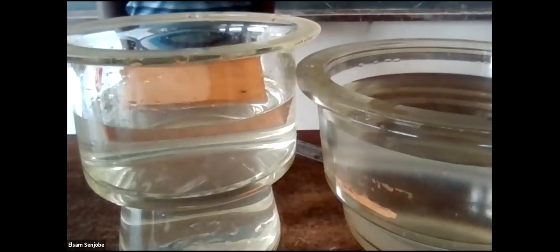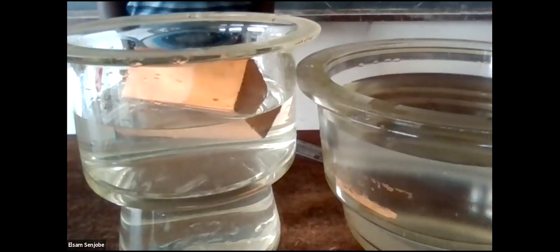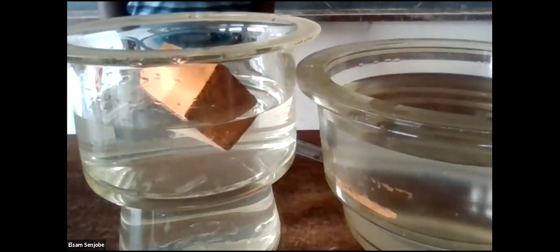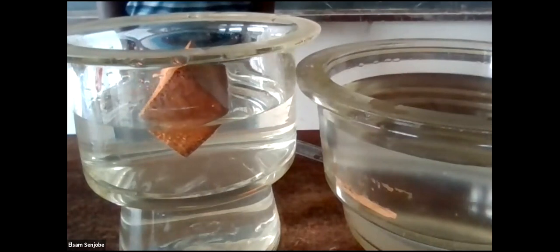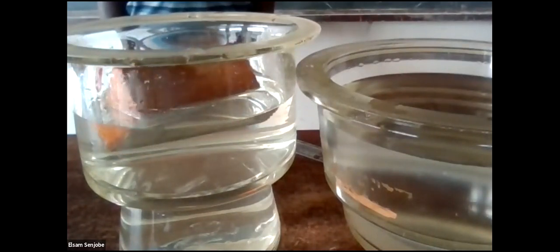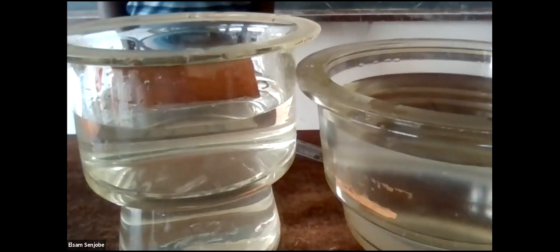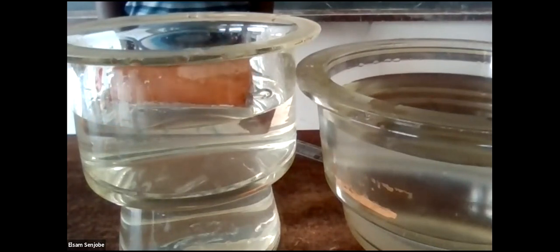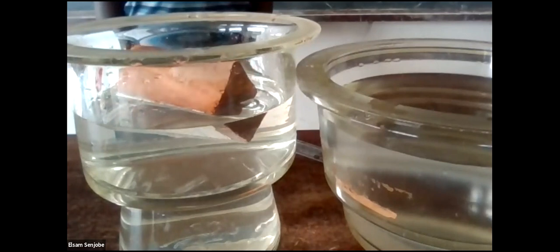Joy Mary. I think that the block of wood floats more on the salt water because the salt water has impurities which make it more dense. Good. She has even explained why.